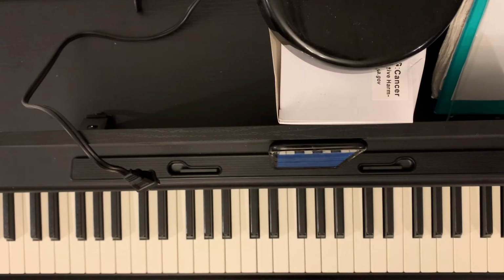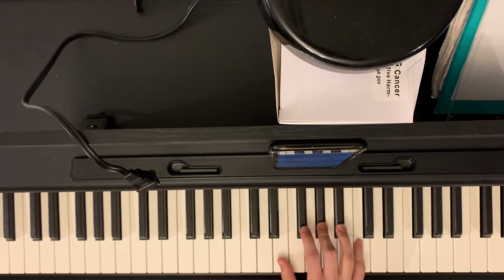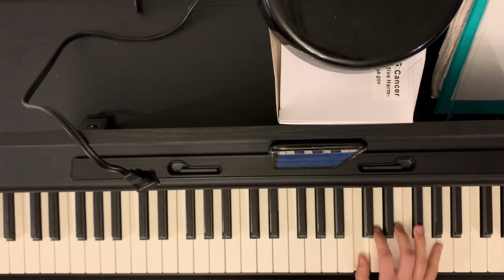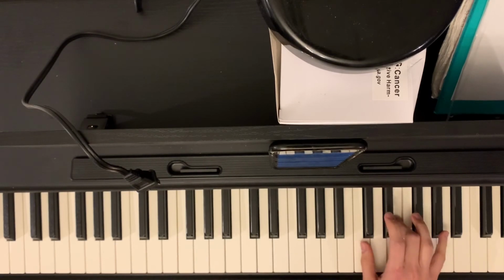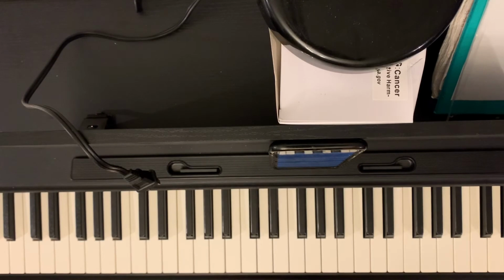So if we are doing, for example, C augmented, you need to play 1, 2, 3, 4, repeated with the same rhythmic pattern. And the same for left hand.